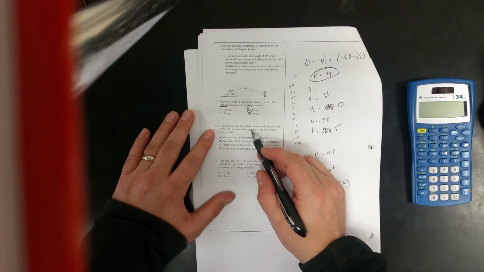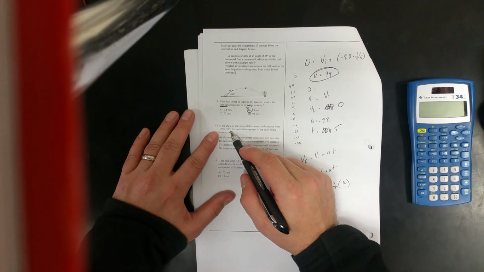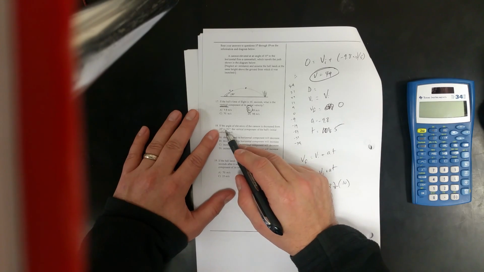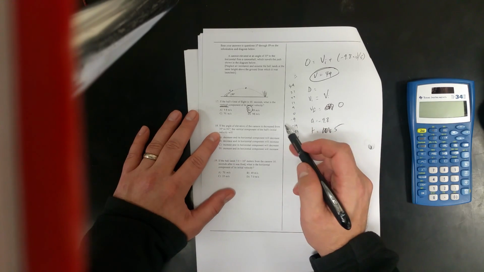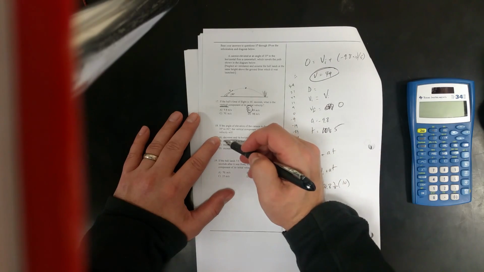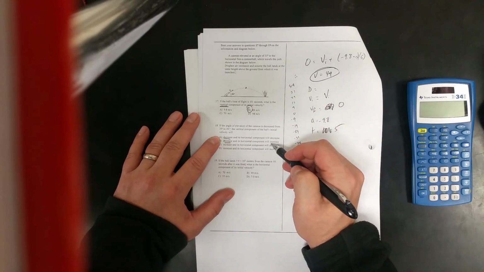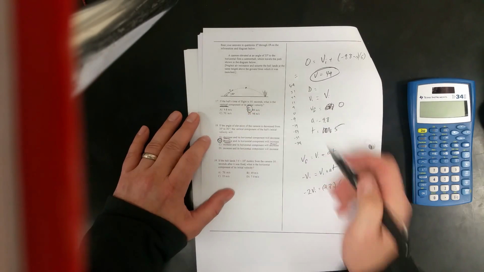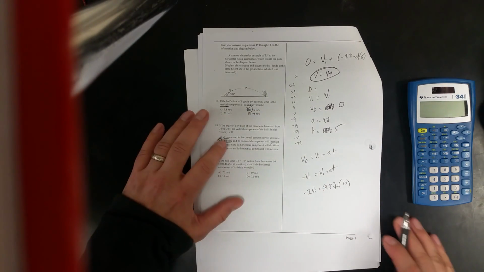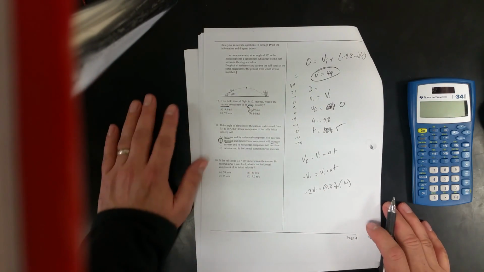If the angle of elevation of the cannon is decreased from 35 to 30, the vertical component will... So as you lower the angle, the vertical component should go down. So it will decrease. But as you get more horizontal, the horizontal component should increase. So answer B. Lower angle, decreased vertical, more horizontal.